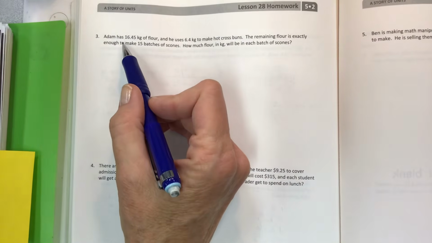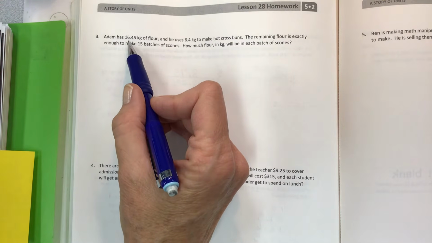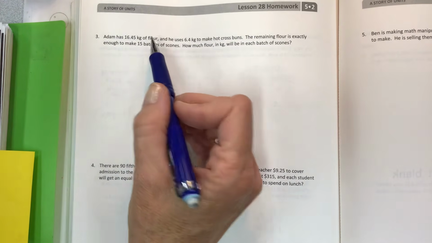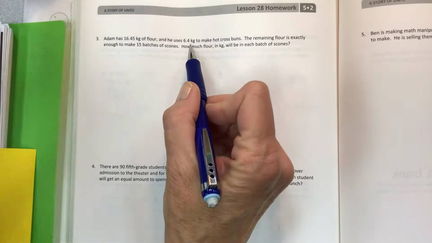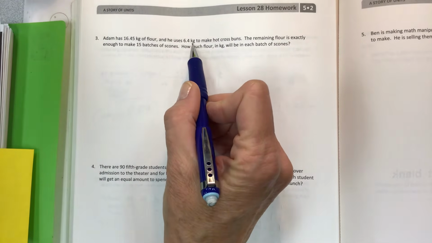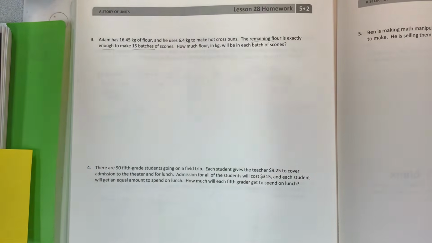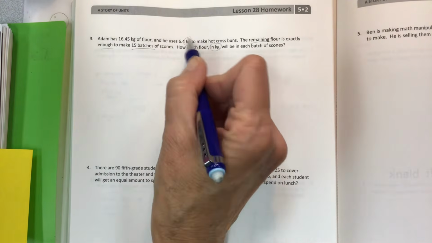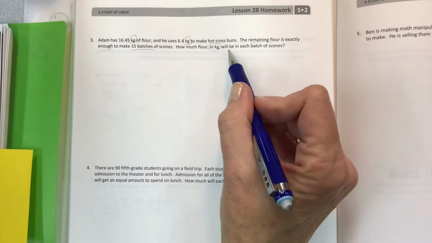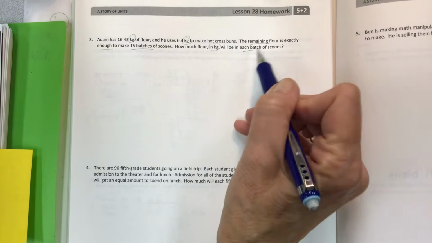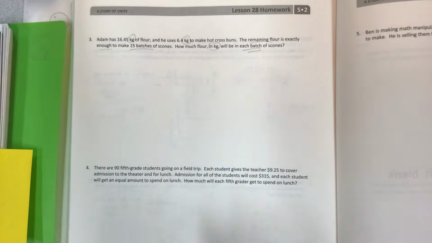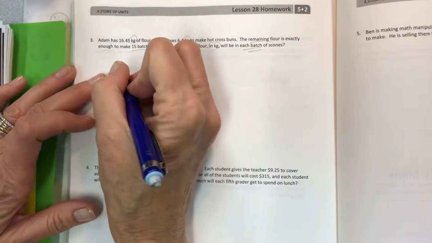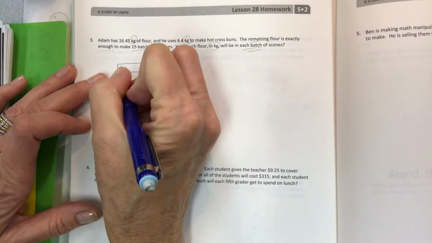Okay, Adam has 16.45 kilograms of flour, and he uses 6.4 or 6 4/10 kilograms to make hot cross buns. The remaining flour is exactly enough to make 15 batches of scones. How much flour in kilograms, thank goodness they're not changing the units, will be in each batch of scones? So, all right, make a tape diagram just to see what's happening.